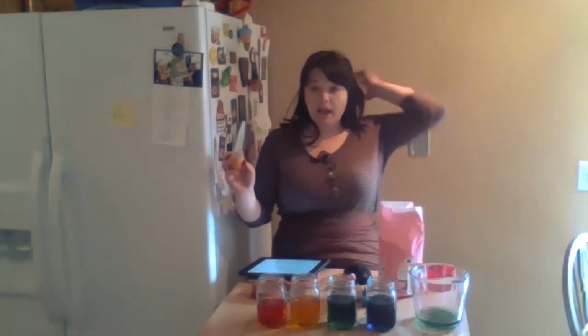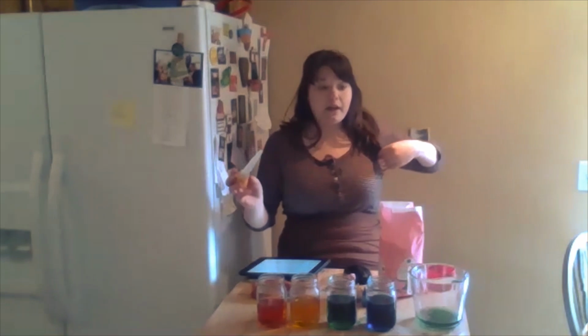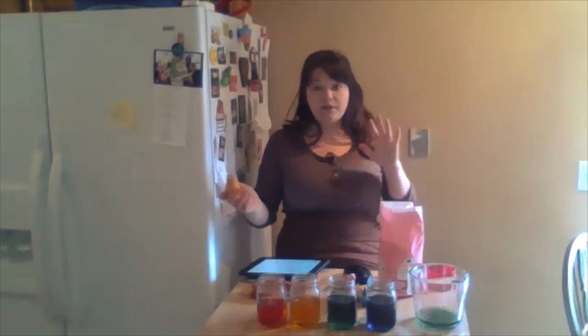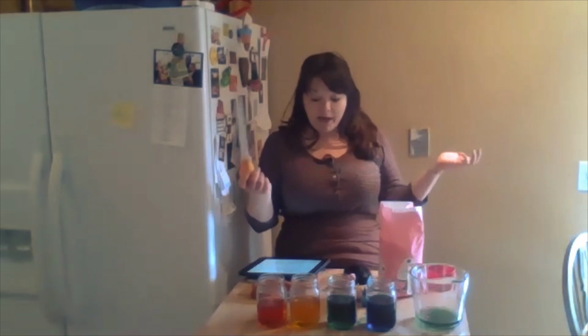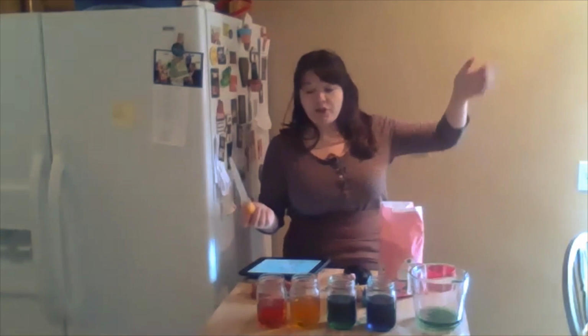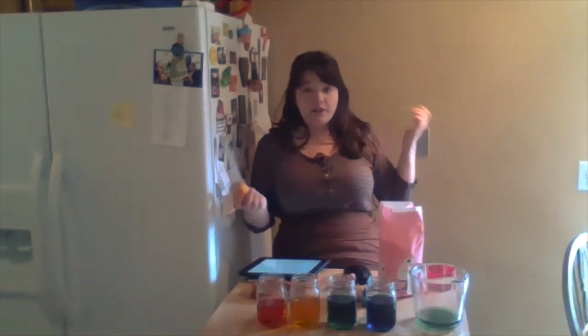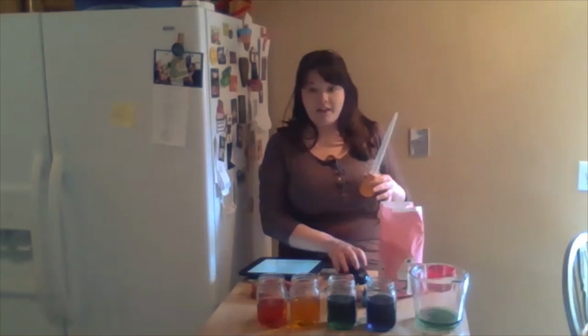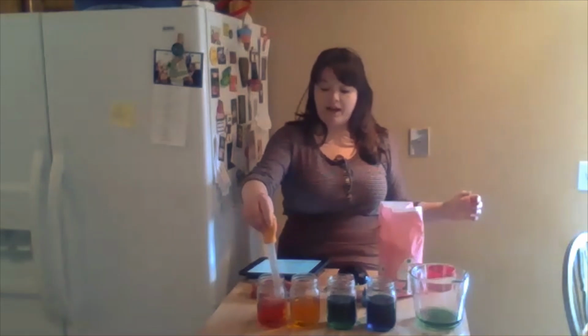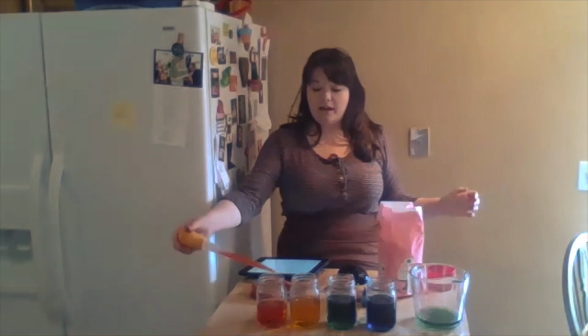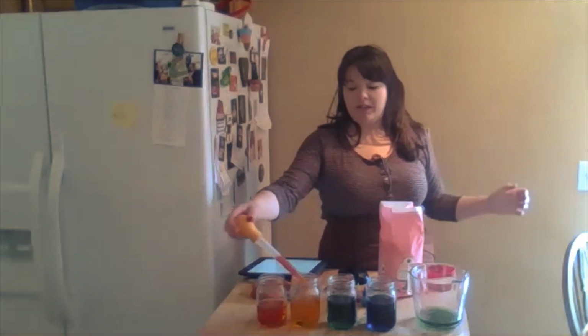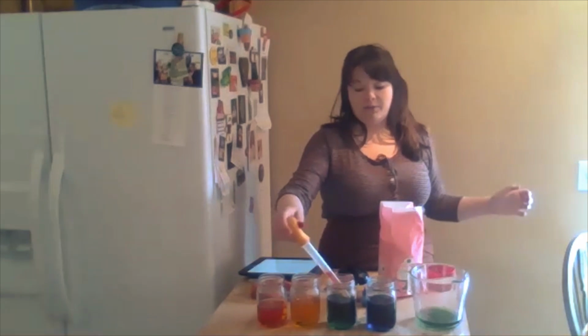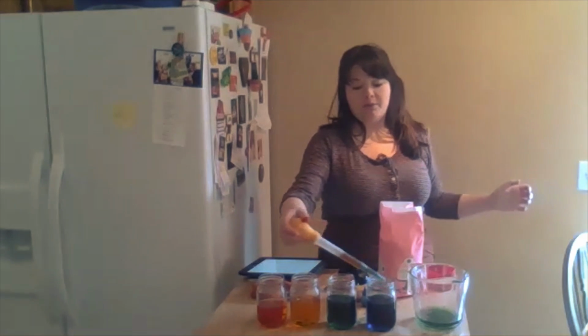Just bear with me, and you can try at home and see if you figured out that using something different than this worked better. If you use salt instead of sugar, let's talk and see if we can troubleshoot all of this. So I'm going to squeeze a little bit of red, and then a little bit of the yellow or orange, a little bit of the green, and a little bit of the blue.